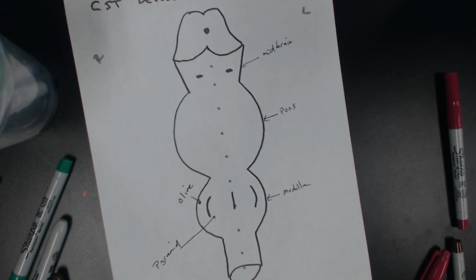It's the pyramidal tract. That medialmost bump is known as the pyramid. Does everybody see where I am? So outermost bump, olive; innermost bump, pyramid. It's a bump for a reason. We're going to talk about that.